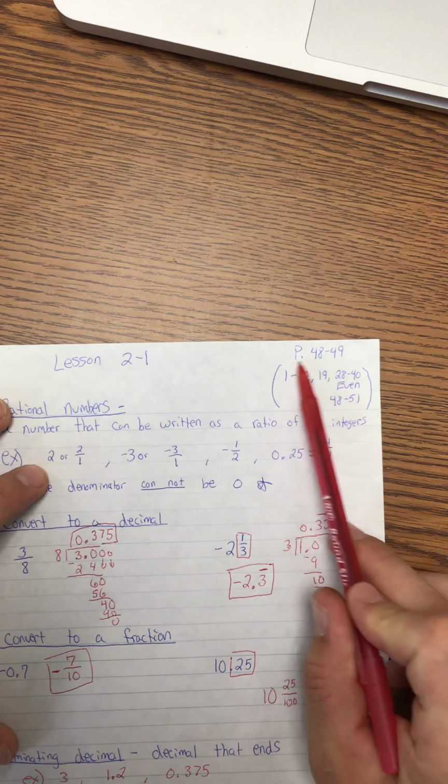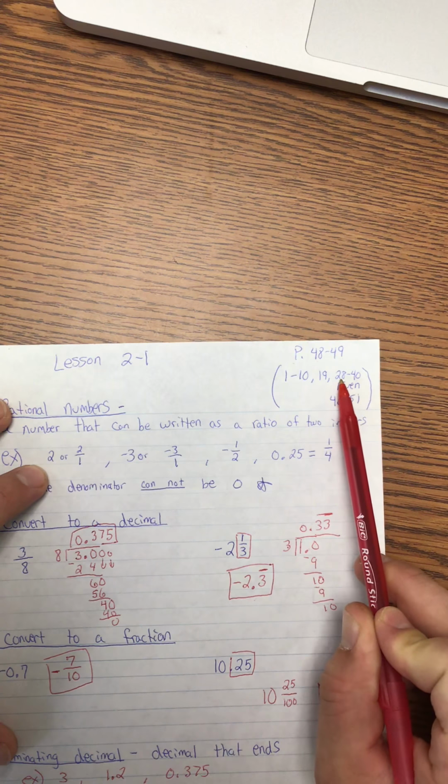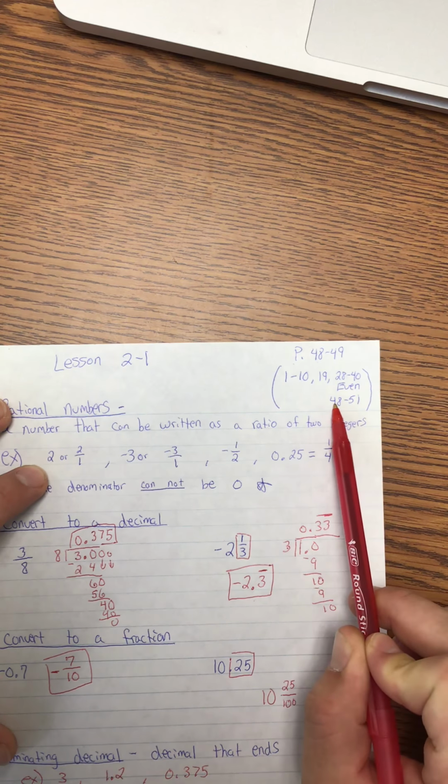All right, homework is on page 48 and 49. We'll do 1 through 10, 19, 28 through 40 even, and 48 through 51.